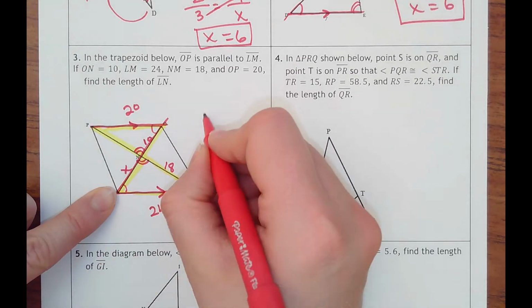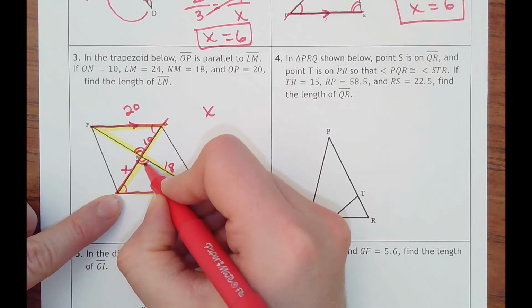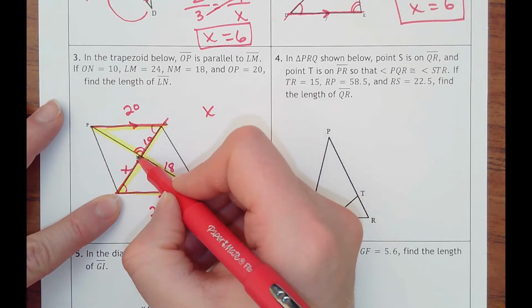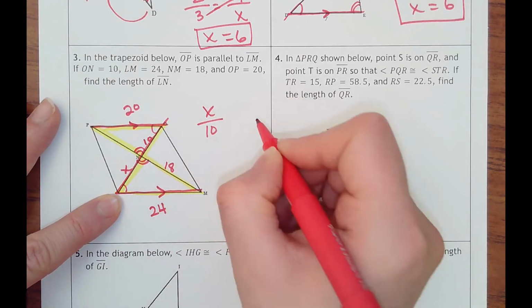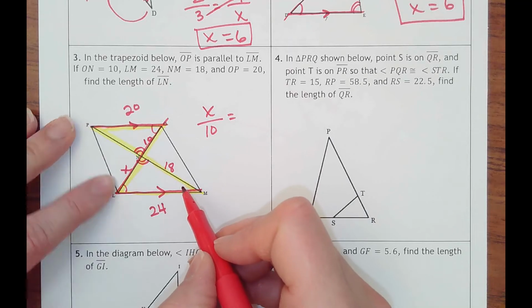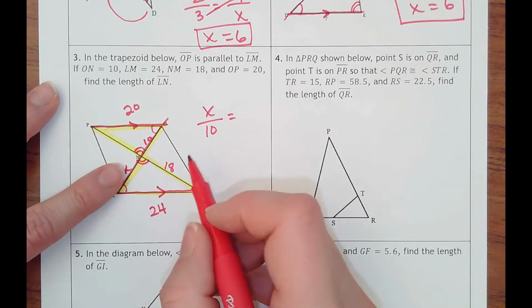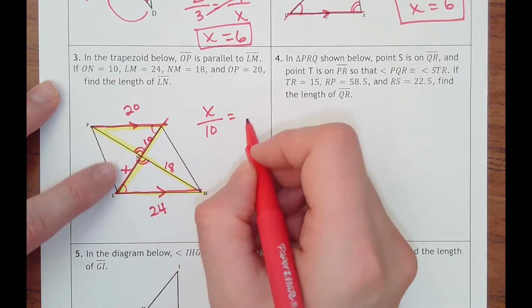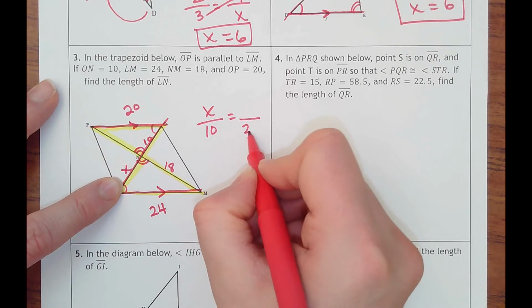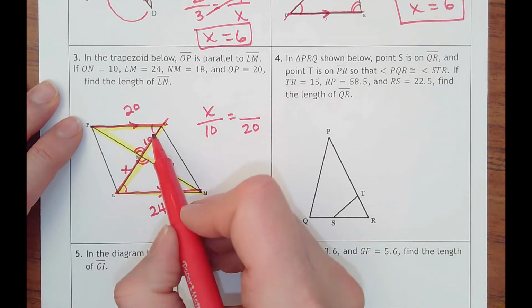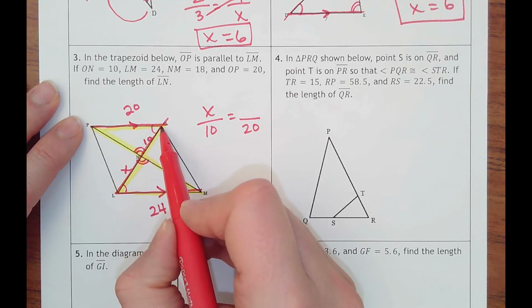I've got X that's on the side with the 1 and then the 2. That goes the same as 10. And then I've got, we're not going to use one of these numbers. I've got my 20, which is going to be the side that only touches the 1 here.